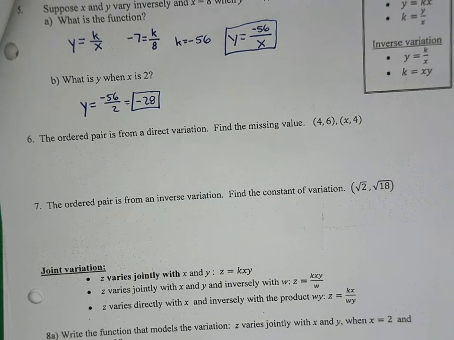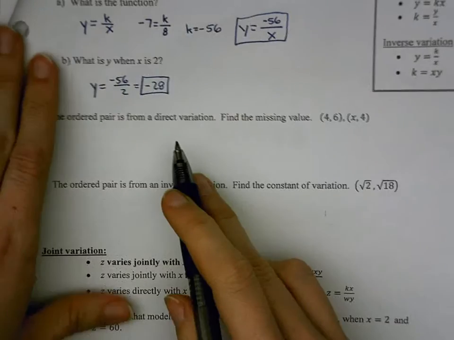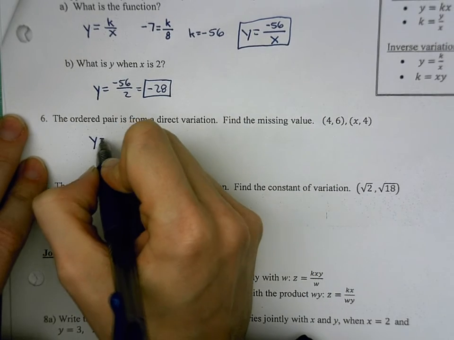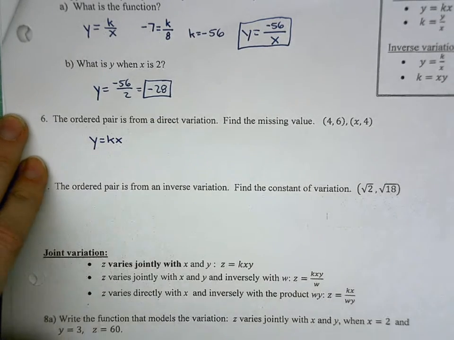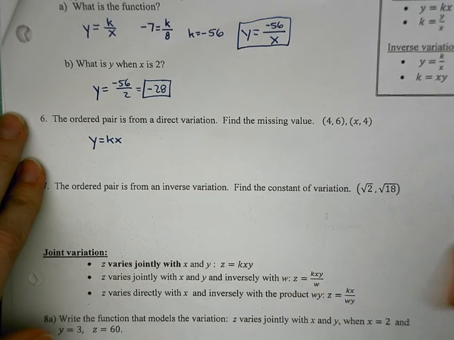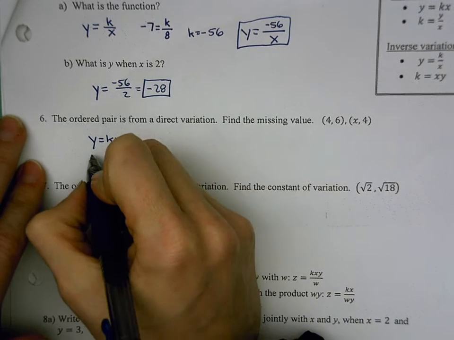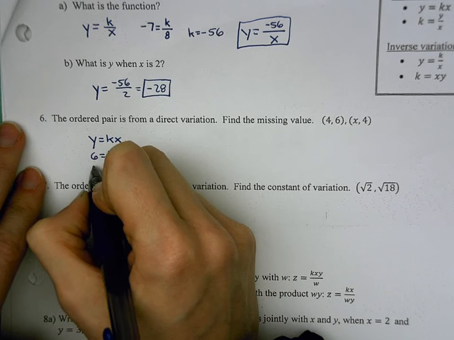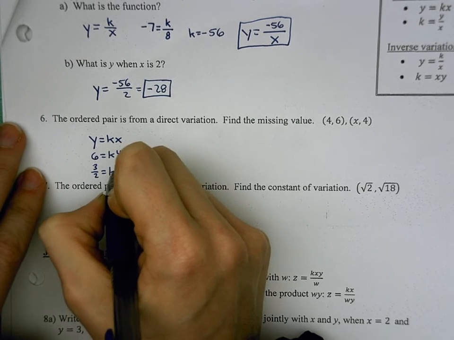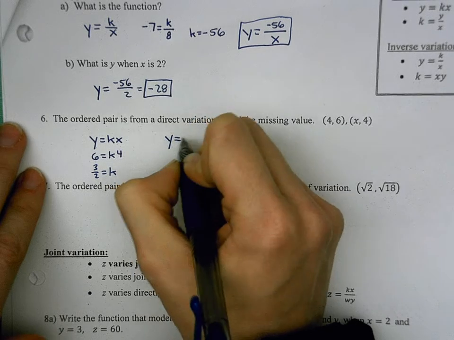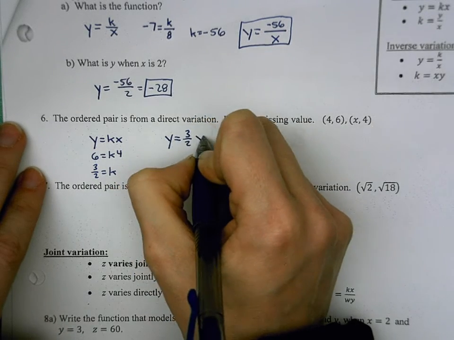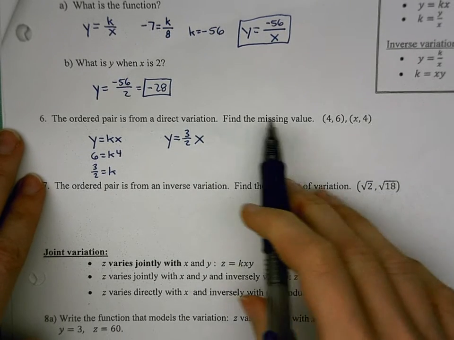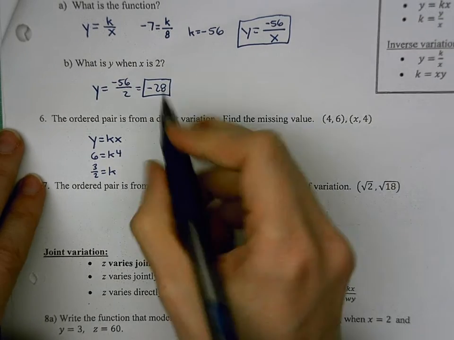Okay, so number 6, we've got the ordered pair is from a direct variation. So direct variation means y equals kx. We know it's direct. We don't even have to test that. So this 4, 6 here, it is direct or directly related. And so that means k, if I divided that 4 over, would equal 3/2. We've got our equation. Y equals 3/2 x. So then the question is, we'll find the missing value. What would x equal when y is 4?